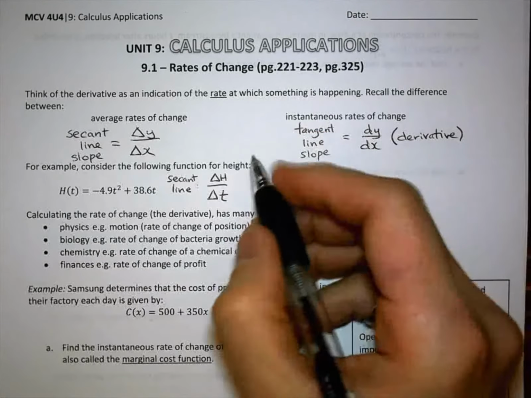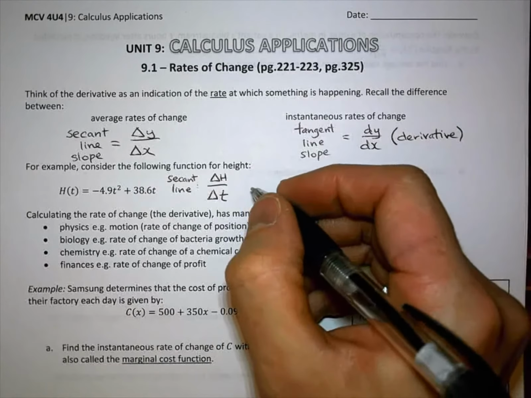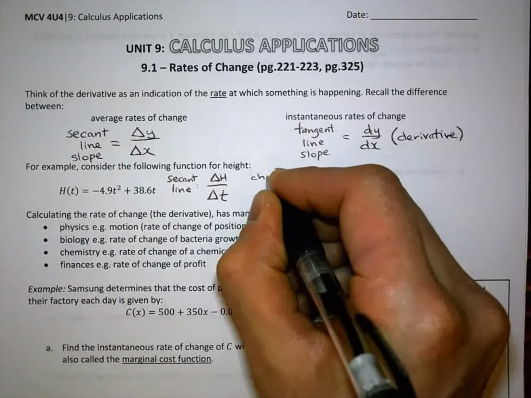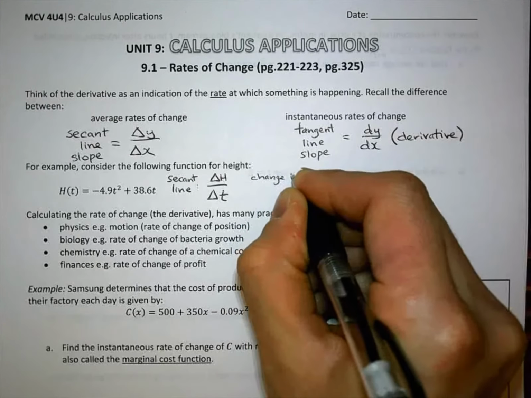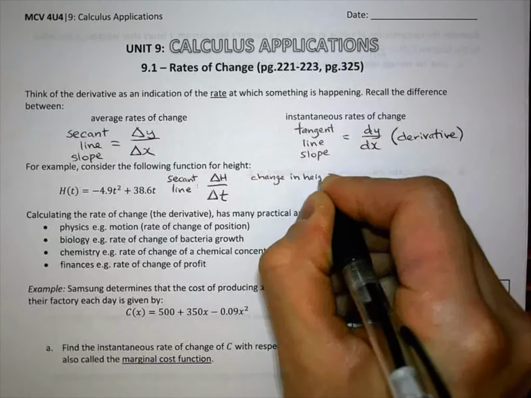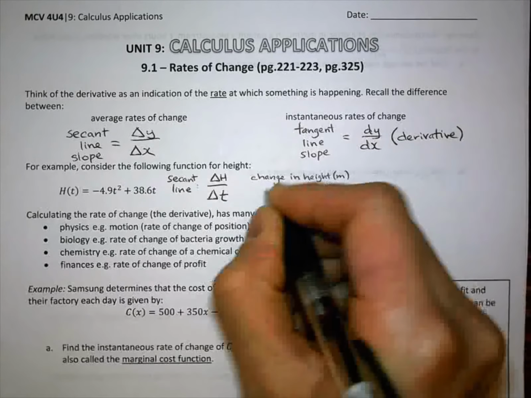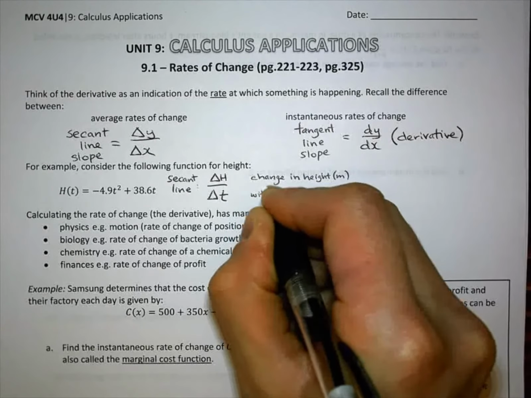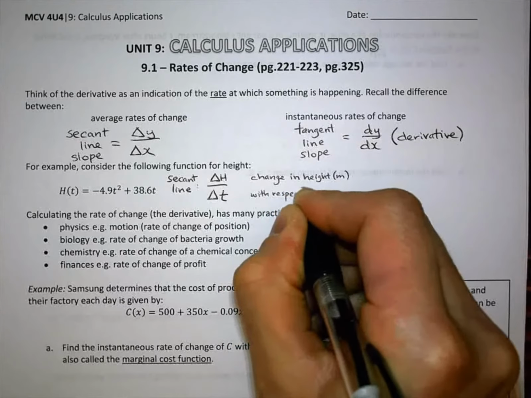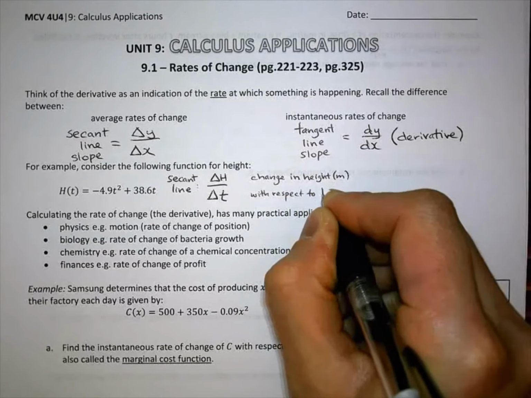So I'd have the change in height with respect to time. Change in height, that is meters, with respect to time.